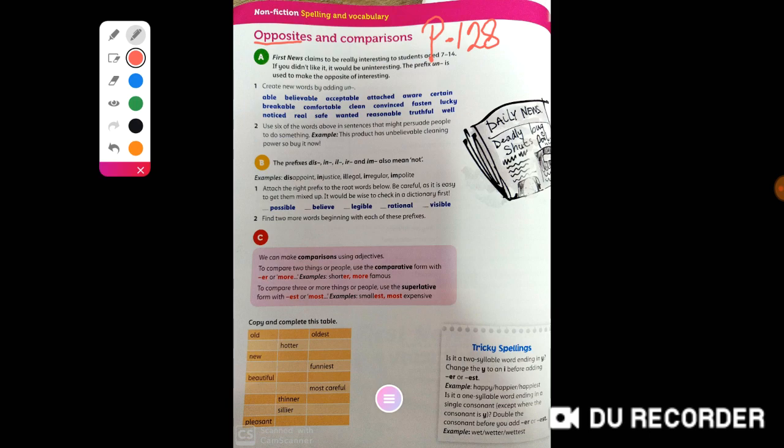Comparisons are when we use adjectives to compare, like we said before, comparative and superlative, like old, older, oldest. These are the comparisons. So we already discussed this part, it's done. We'll discuss the upper part of this page, which is opposites.